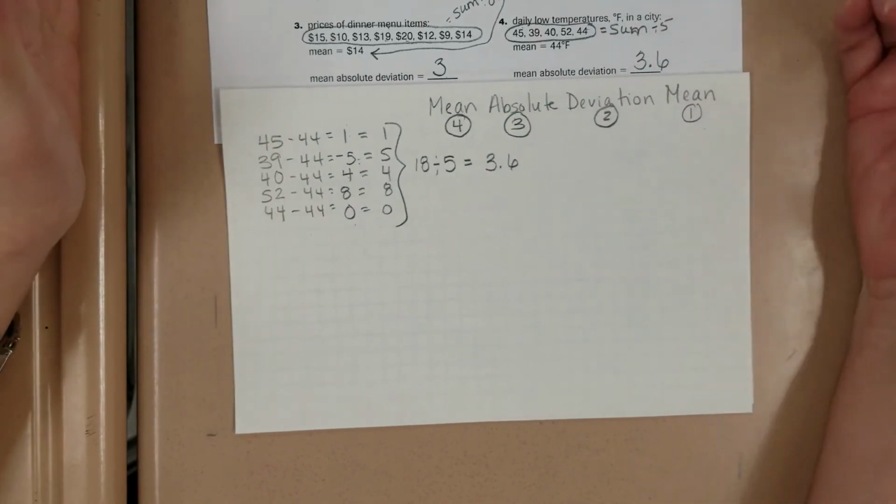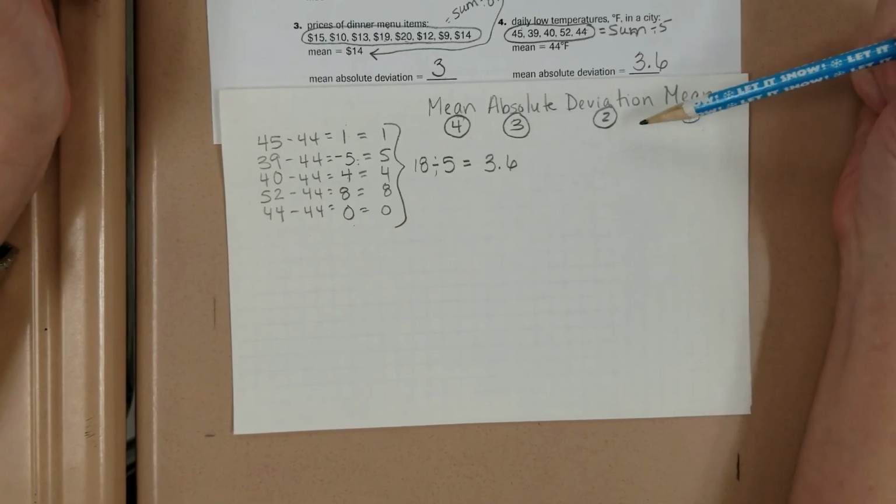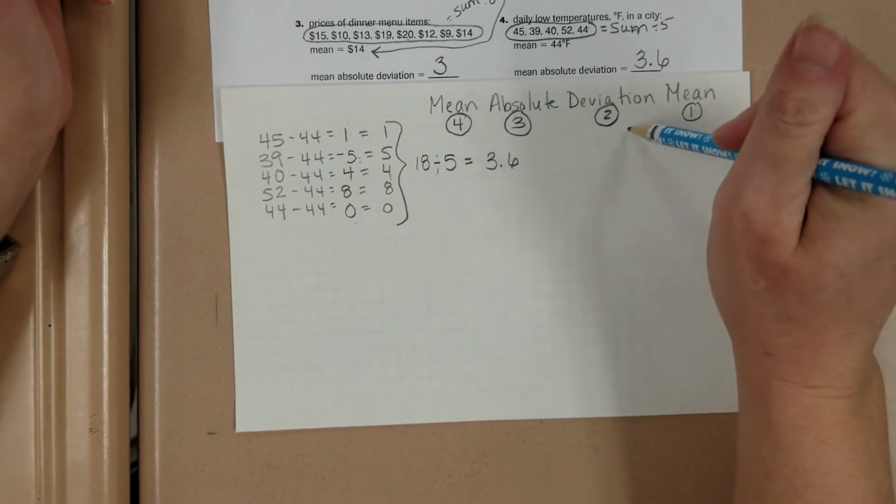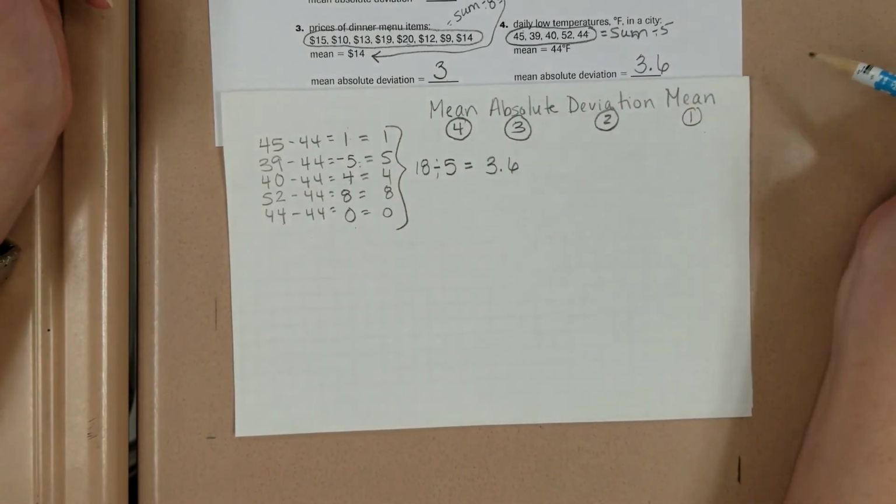Now, on your assignments, you will have to figure out the mean, but this is just showing you how to do the deviation absolute value part, and then the mean again.